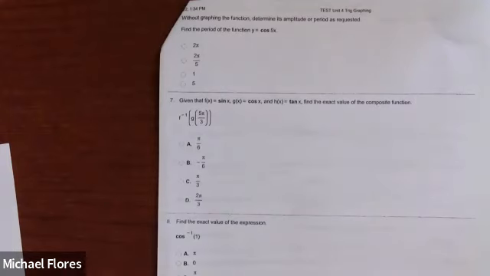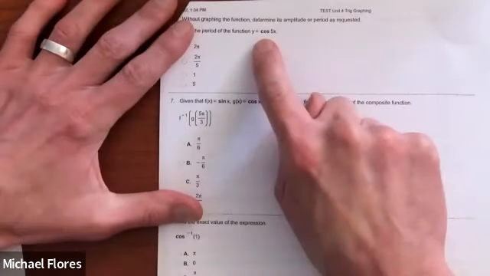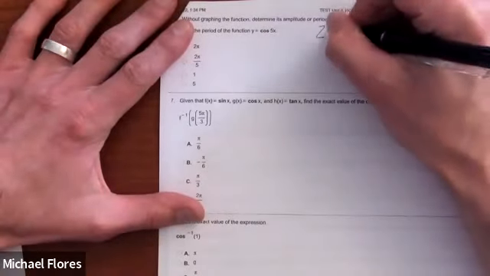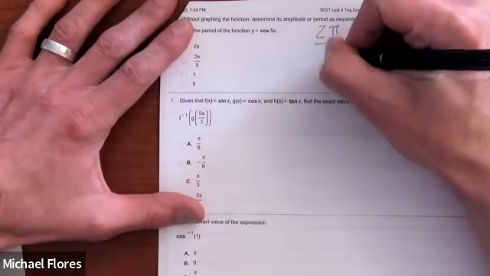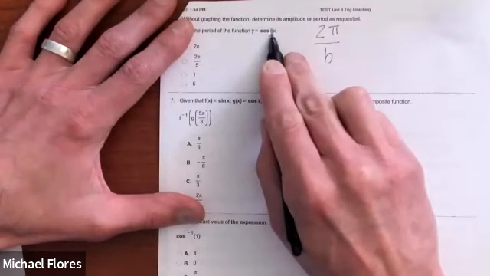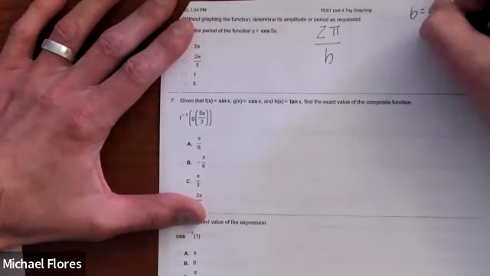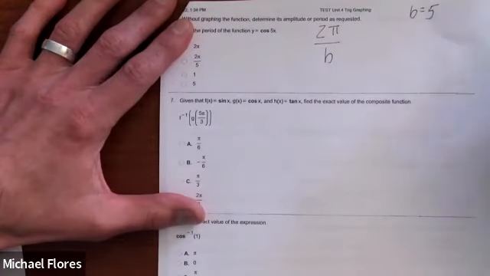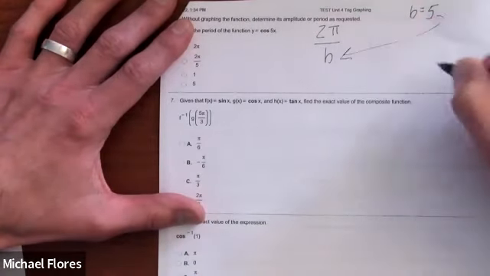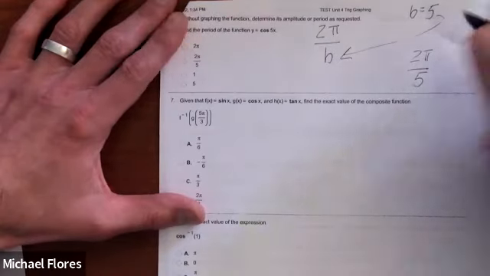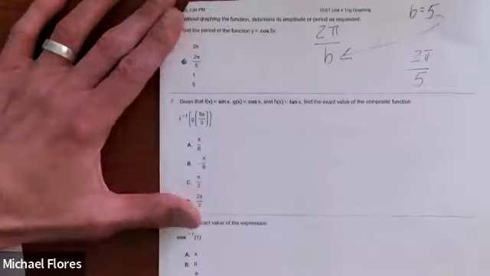Example 6, without graphing the function, determine its amplitude or period as requested. Find the period of the function cosine of 5x. In order to find a new period, that formula is 2 pi over b. In this case, our b value is 5. Your b value is going to be that number in front of x. So we just substitute 2 pi over 5. We cannot simplify. There's your answer.